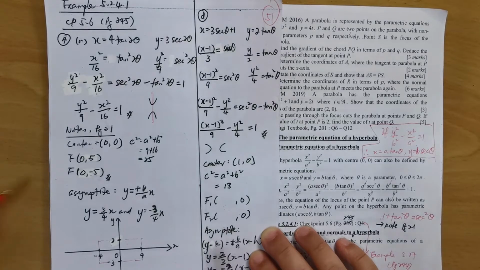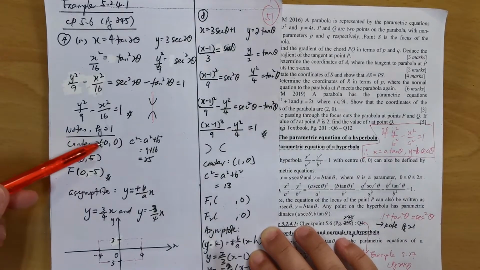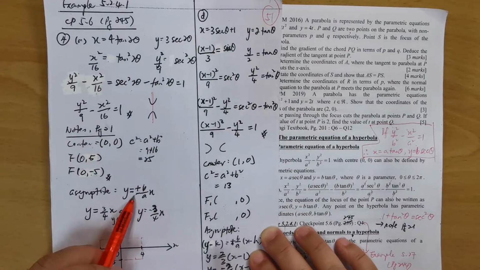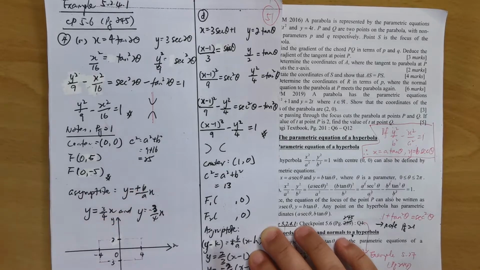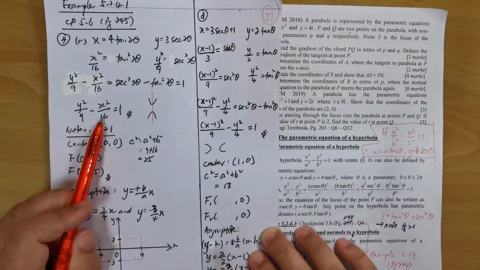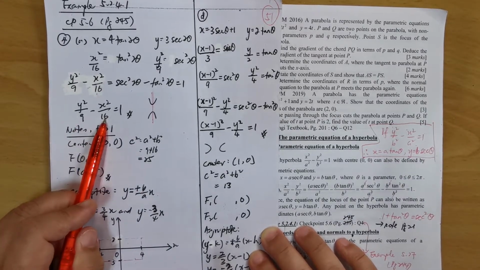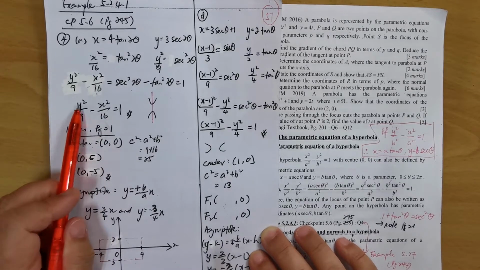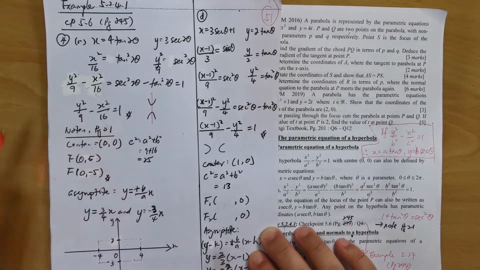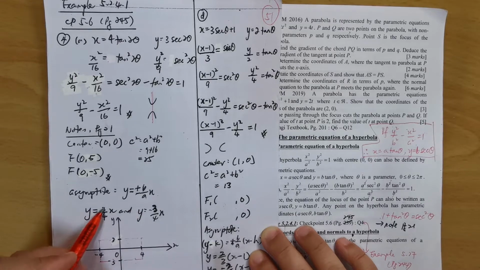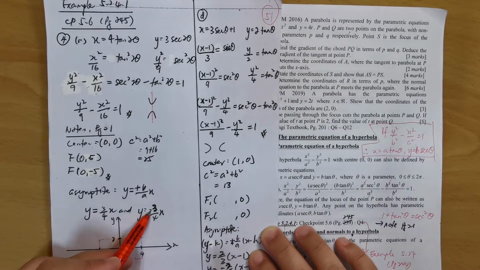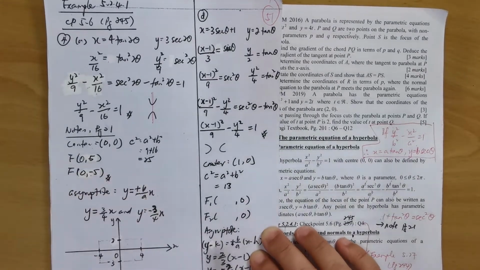And the equation for the asymptote, with the center at the origin, is plus minus b over a x. B is 3, a is 4. Remember, b is under y, a is under x. So it's y equals 3 over 4 x and y equals negative 3 over 4 x.